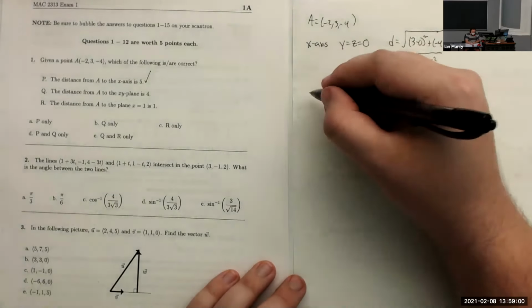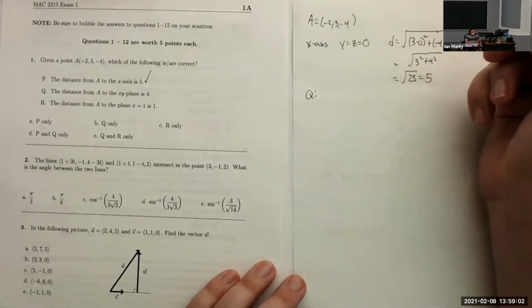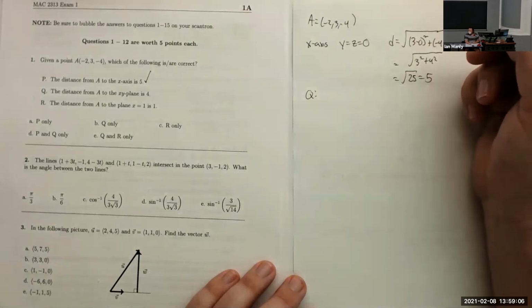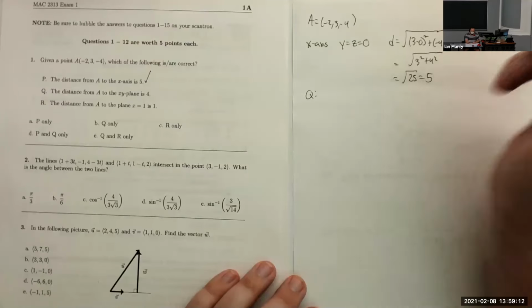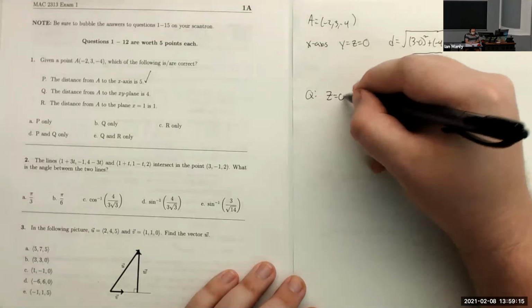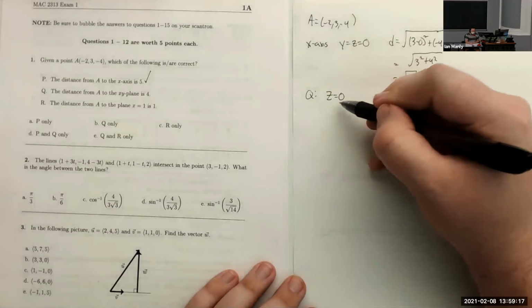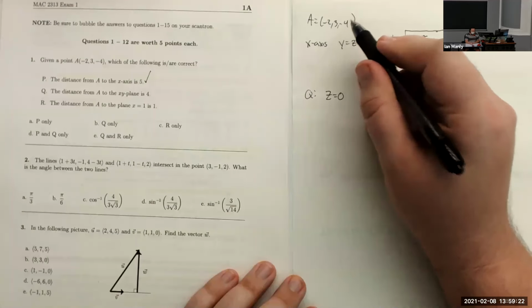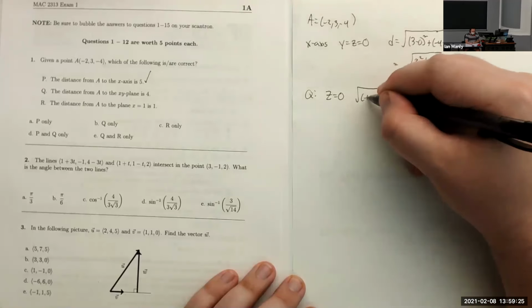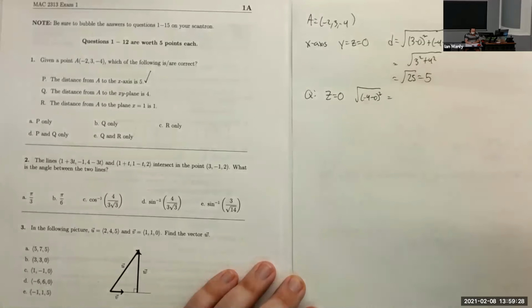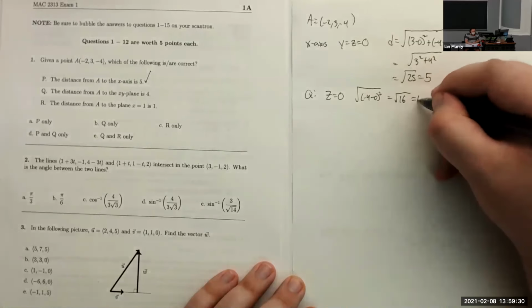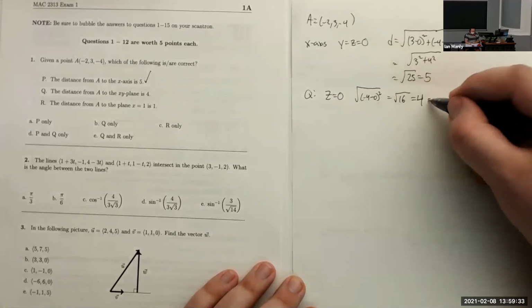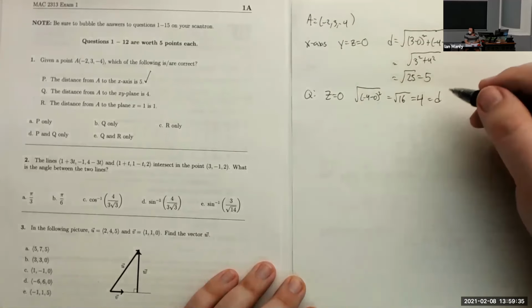Let's check out Q. Statement Q: the distance from A to the XY plane is 4. What is the equation for the XY plane? It's a very simple equation: z = 0. This is the only requirement for this plane. X and Y can be any value we like, we just need z to be 0. So the square root of (-4 - 0) squared is the square root of 16, which is 4. That's our distance.